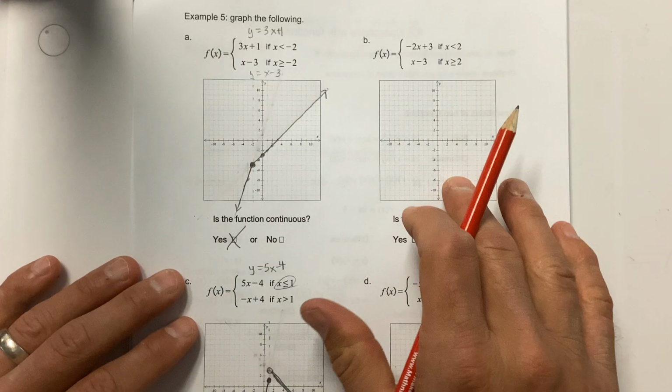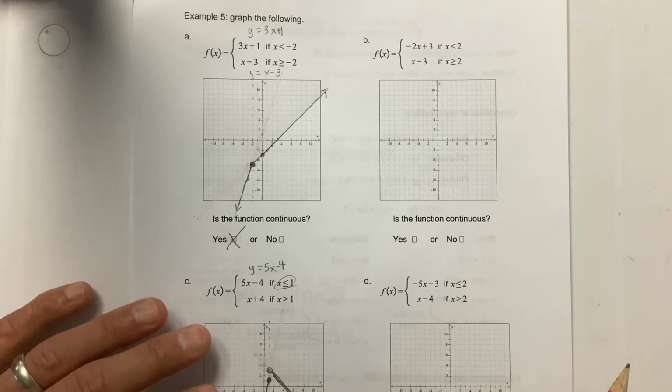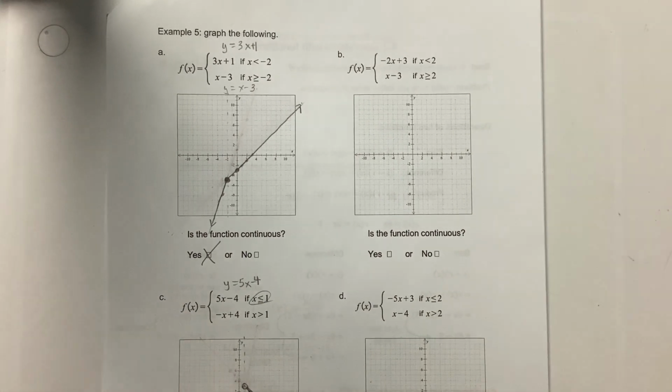All right, you guys do letter B, then I will do it. Then you guys do letter C, and then I will do it so we can check your work, okay? All right, I'll give you about 4 minutes.